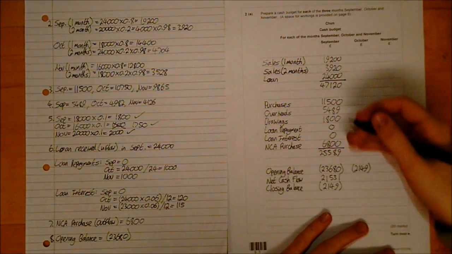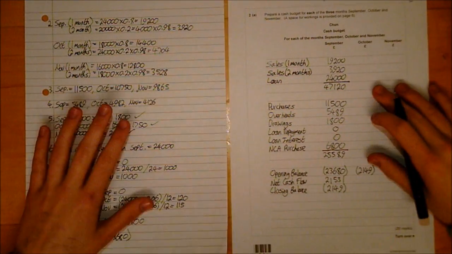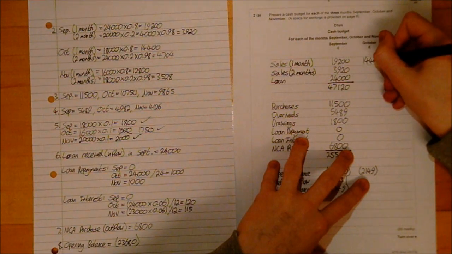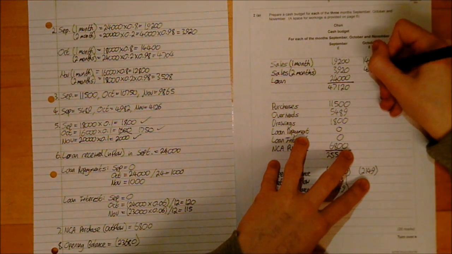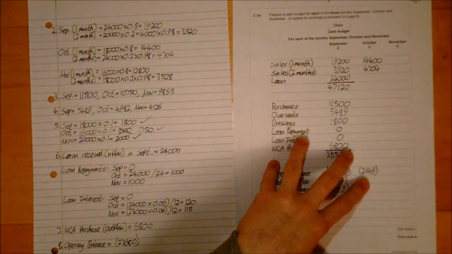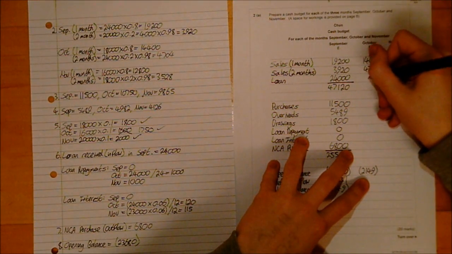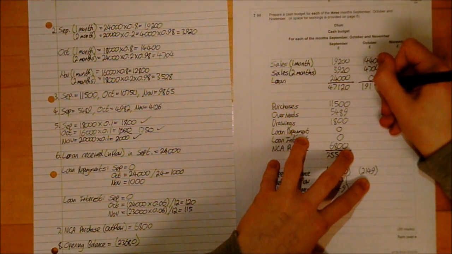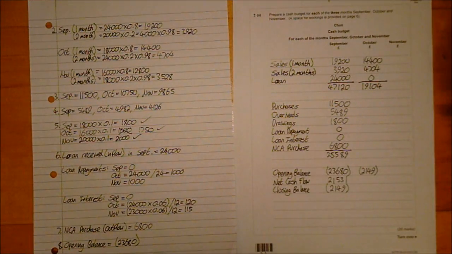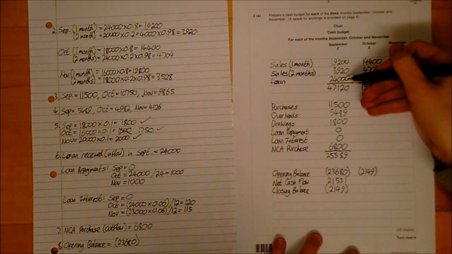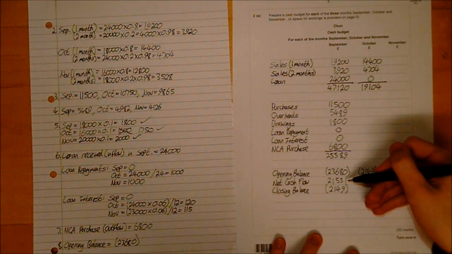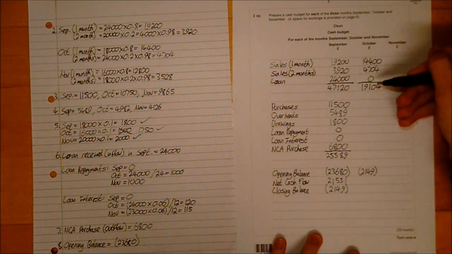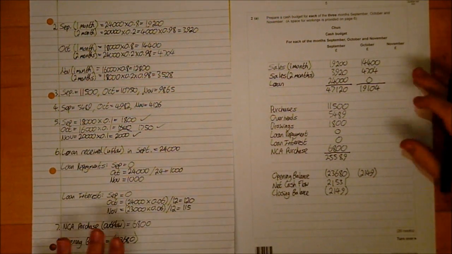So now this is exactly the same as September, we're just putting our numbers in. So October, first month, 1 month, sorry, 14400, 2 month is 4704, and we only got 1 loan that was given to us in September. No loan. So we've only got an income now of 19,104. So you can imagine that 24,000 had a big deal to do with the net cash flow. Because if we didn't have that, we'd actually have a negative net cash flow.